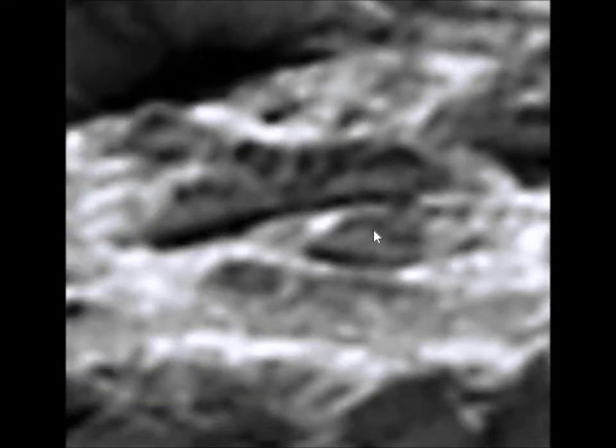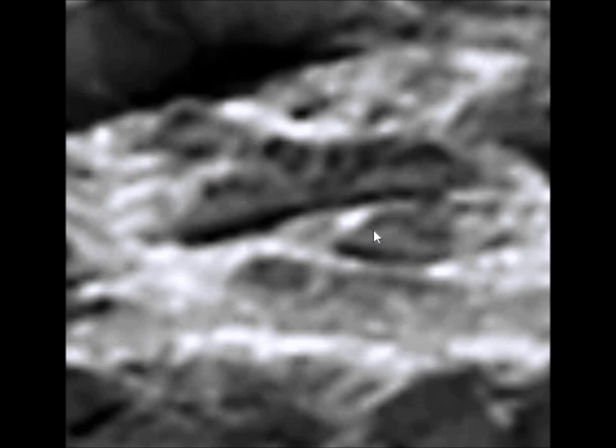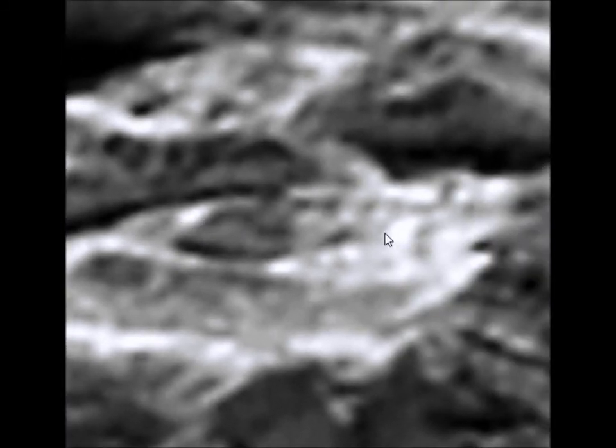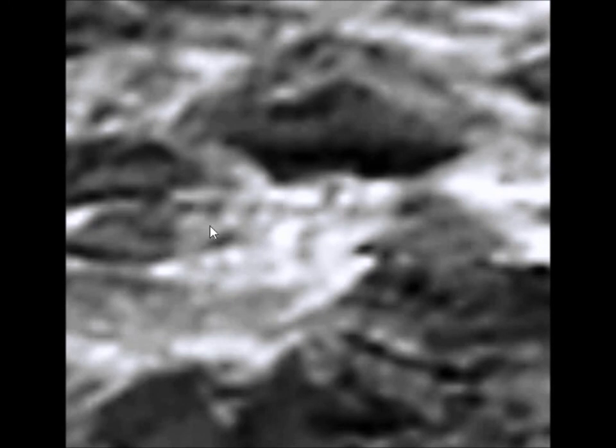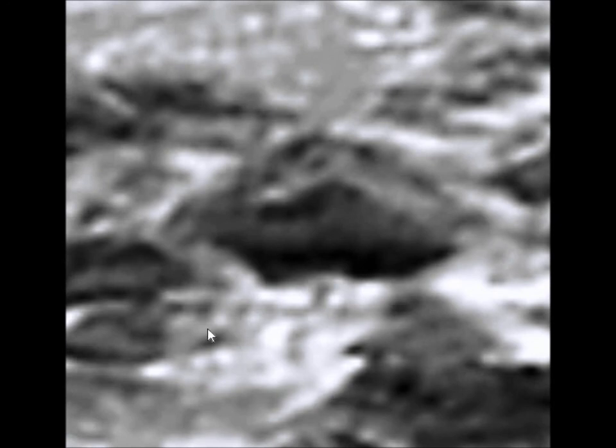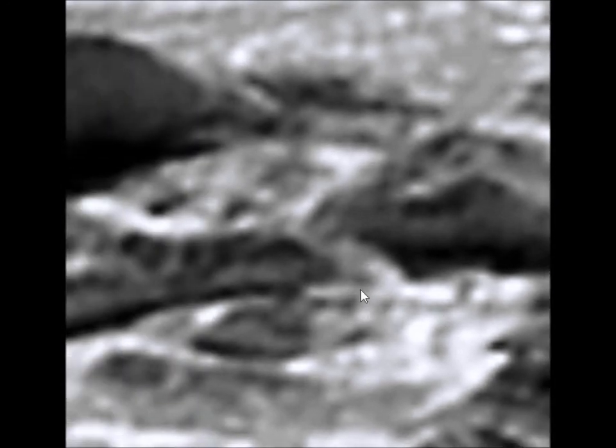They could be natural. I'm not saying they're not, but I'm just saying this is weird. Looks like something going through here, and it's got a cross, like a crossroad right here. So many things I'm just not finding as I'm looking at this.